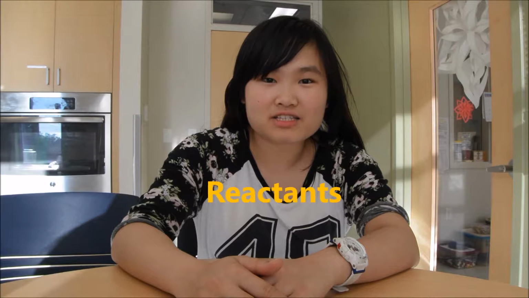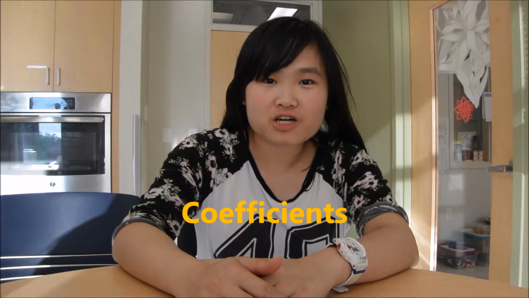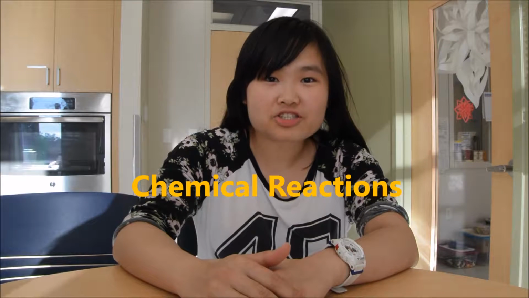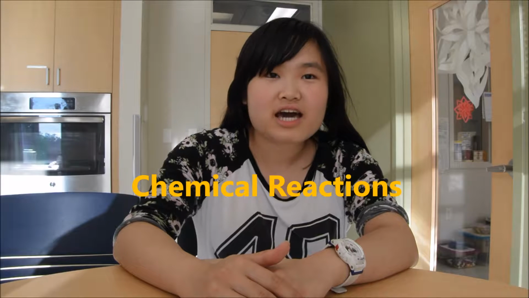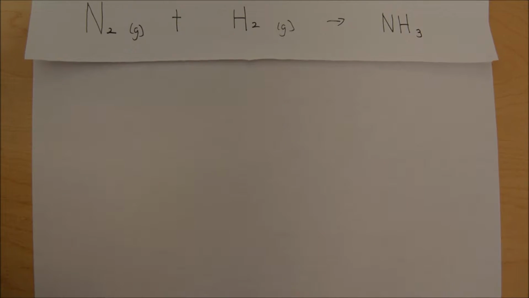Reactants are substances that undergo a change in a chemical reaction. Products are species formed in a chemical reaction. Coefficients are numbers in front of species in a chemical reaction. Chemical reactions are processes where the reactants convert to products. Atoms of elements rearrange themselves to form a new substance.